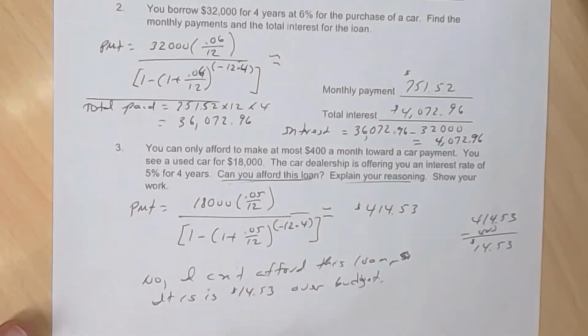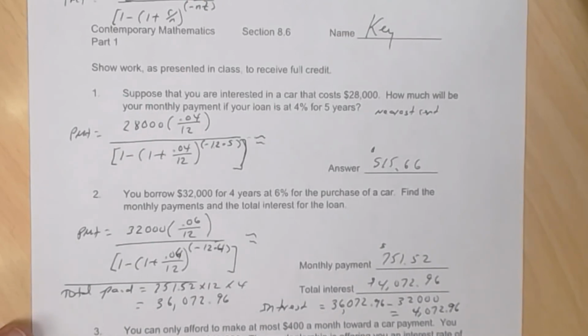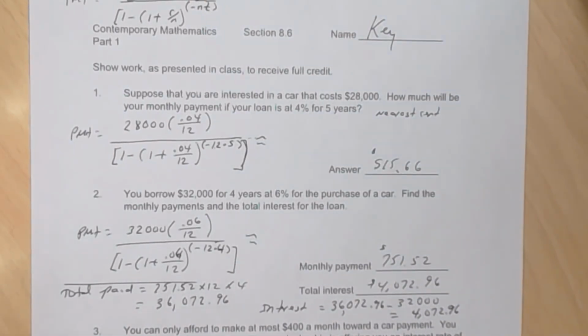All right. So that's the key to section 8.6 part one, and this key is in Canvas as well.